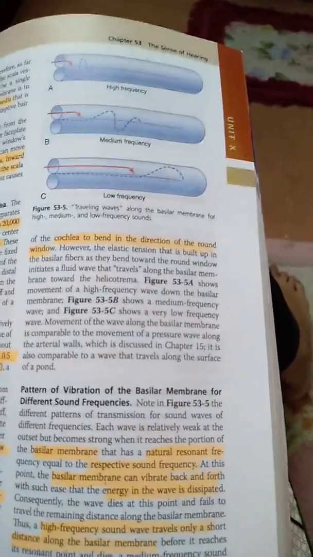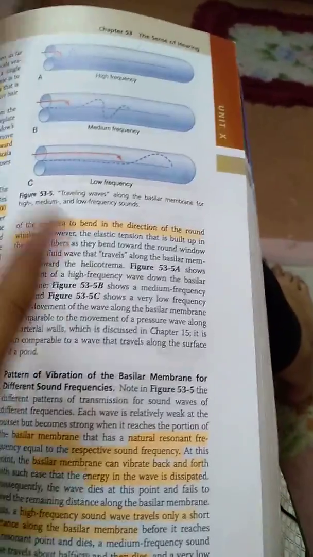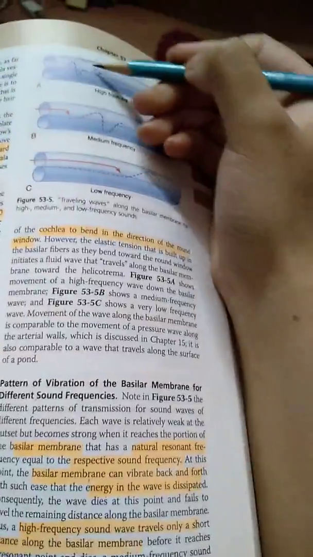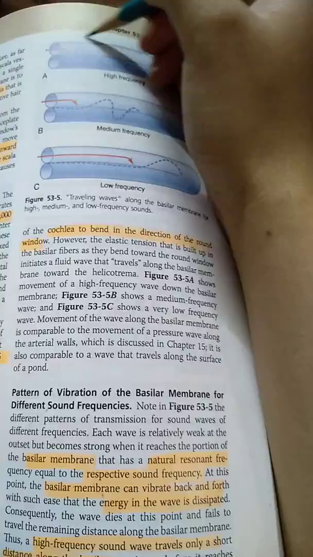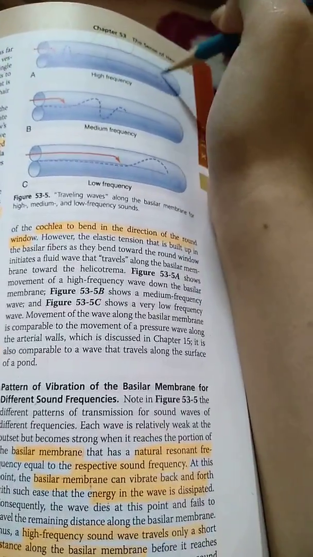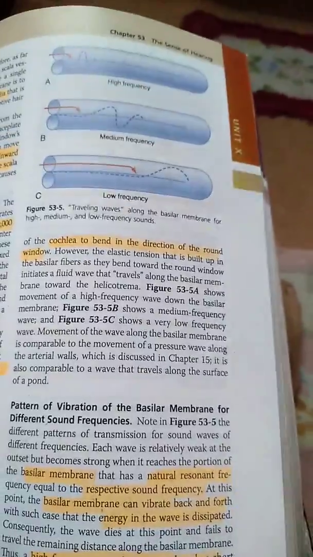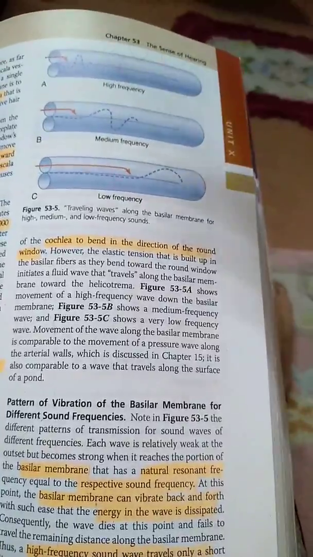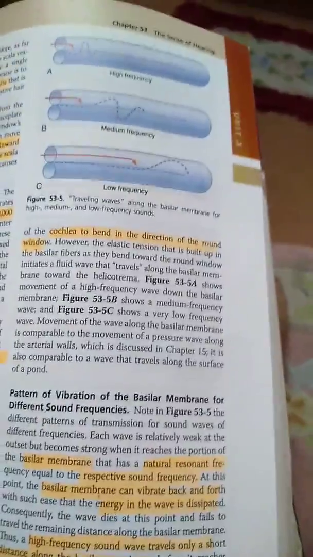Then we have the transmission of the sound waves in the cochlea. What are the traveling waves? The traveling waves basically go in one direction, from high frequency to middle frequency to low frequency. In this basilar membrane you have different positions: a high frequency position, a middle frequency position, and a low frequency position. Depending on the impulses coming from the sound wave, the person will be aware whether the frequency is high, low, or medium.